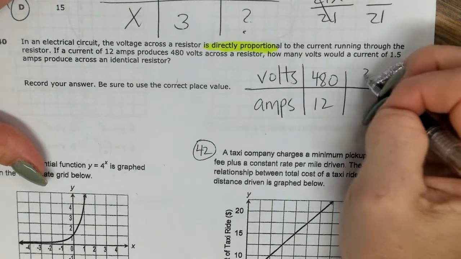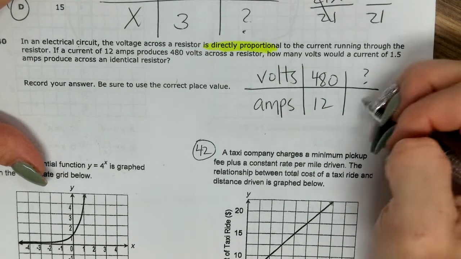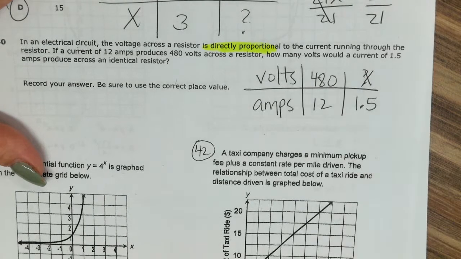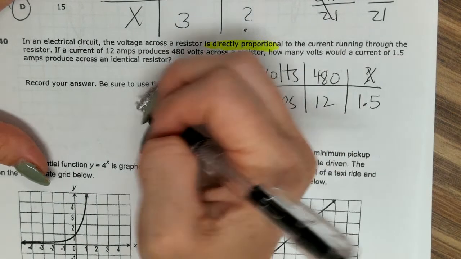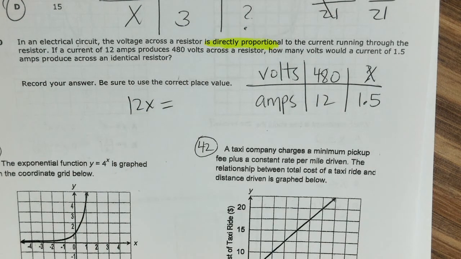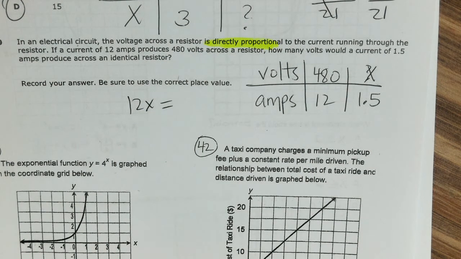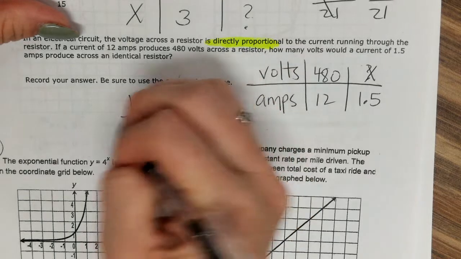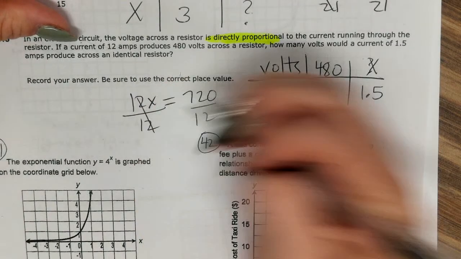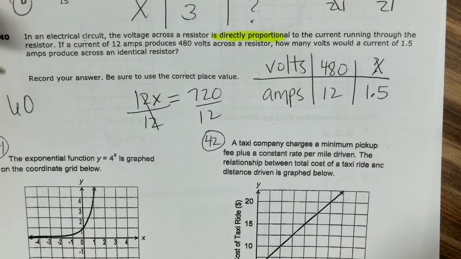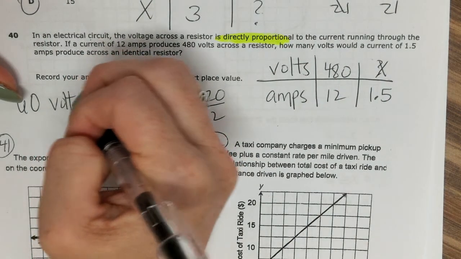How many volts for 1.5 amps? Yeah, you can call that x. So cross multiply. 12 times x is 12x. 480 times 1.5 is, what was it? 720. Divide by 12, and you get 60 what? Volts.